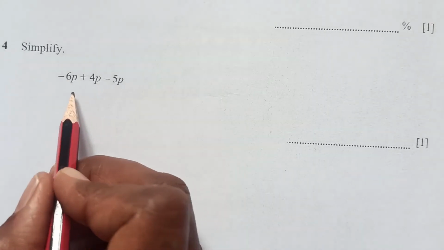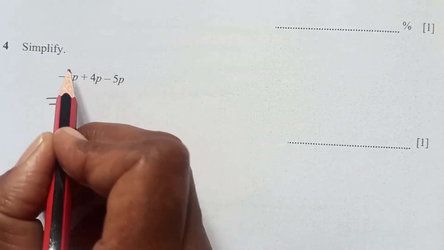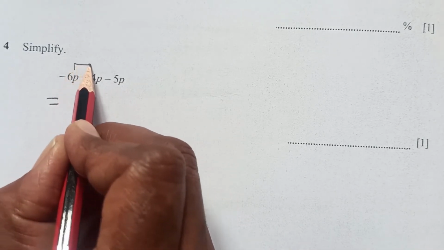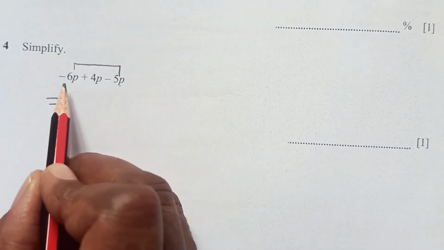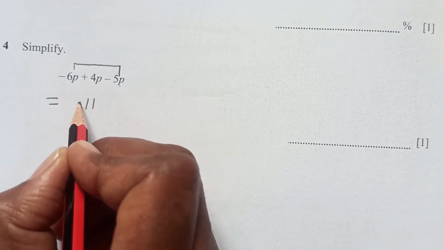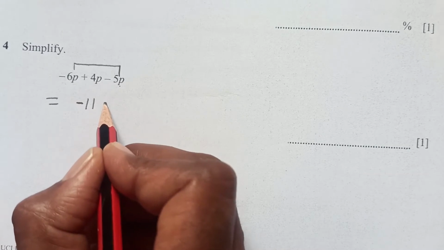Another question, simplify. Now we have this expression in terms of p. So we will combine the like terms, and they all are like terms, okay? But then we will differentiate according to sign. So this is negative, this is negative. We can add them. 6 plus 5 is 11, and then a minus sign because we have added 2 minus signs there.